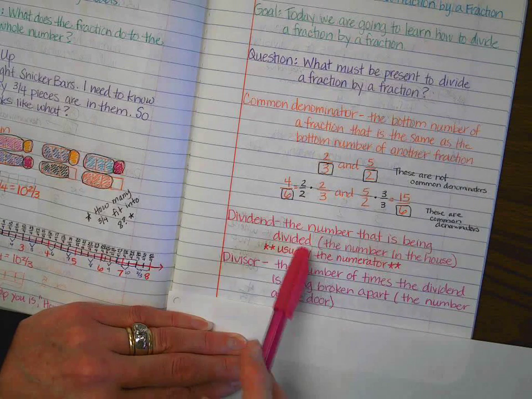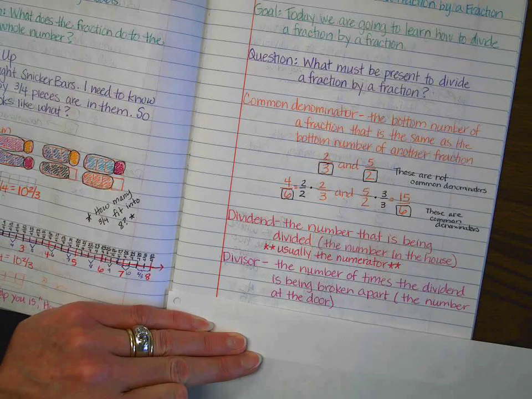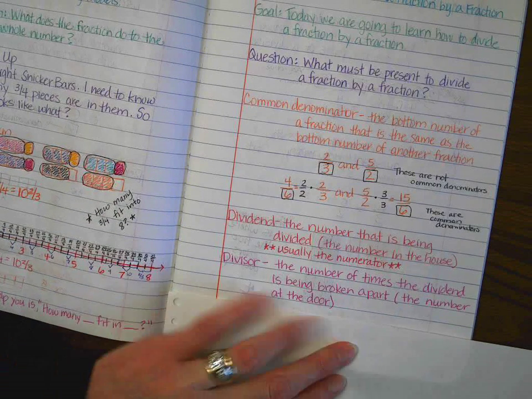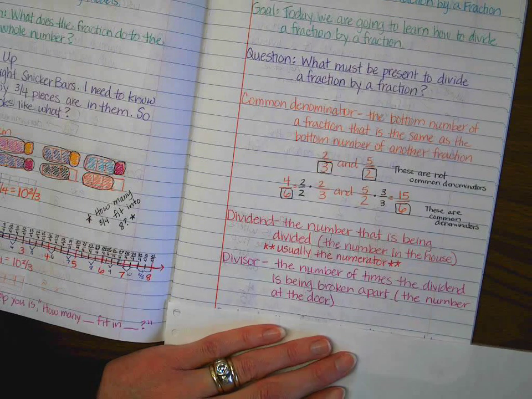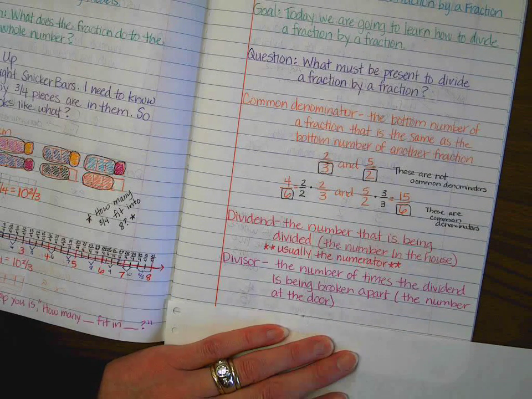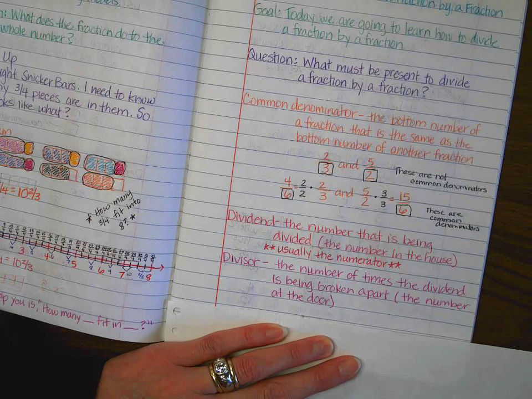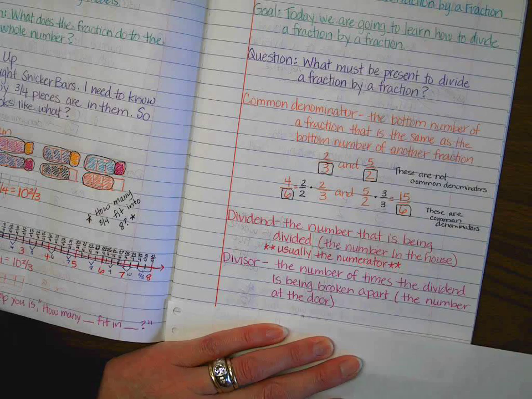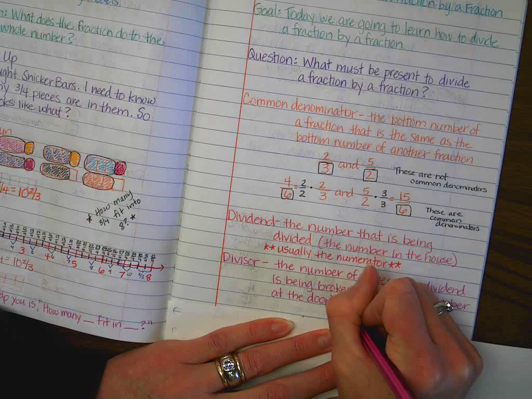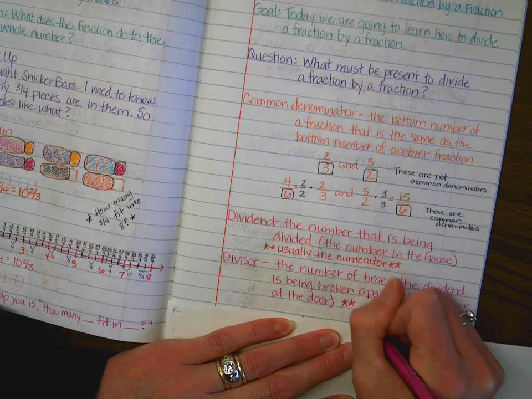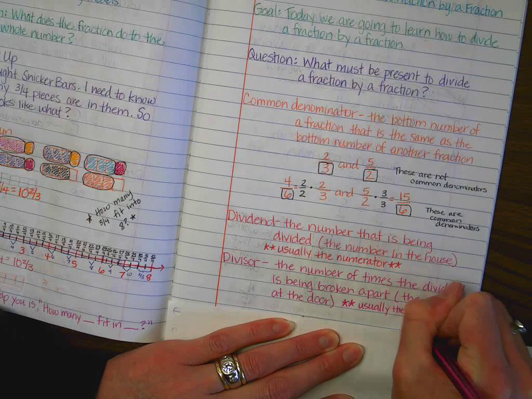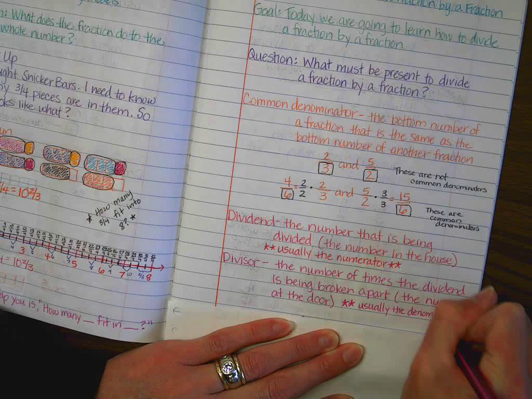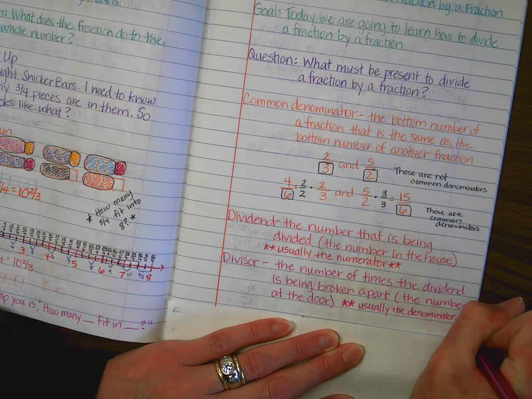So you're taking that number that's in the house, the numerator, and you're breaking it into the number of pieces that are at the denominator. This is also known as the number that sits at the door. When I say in the house and at the door, we're using a vinculum, or the house symbol, for division. Hopefully you guys are familiar with that one. Another thing I want you to write right here is that usually the divisor is the denominator. So you need to know about that.